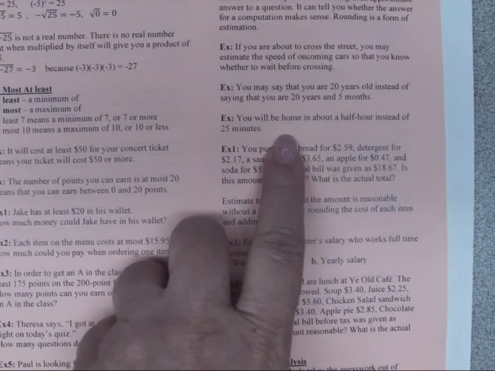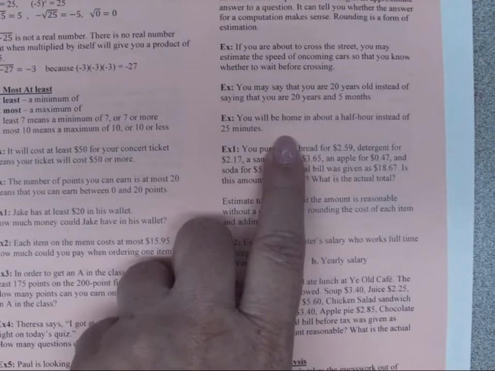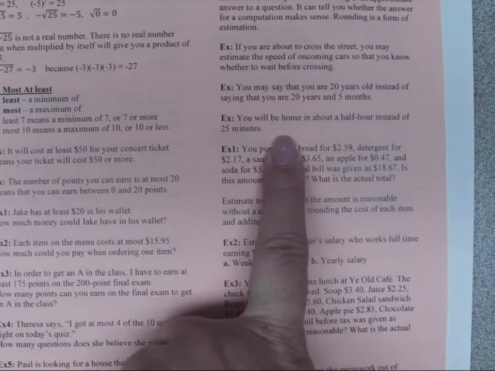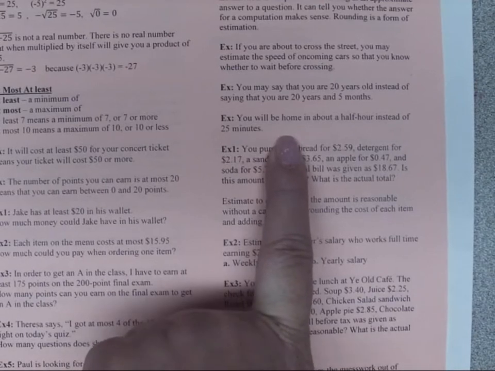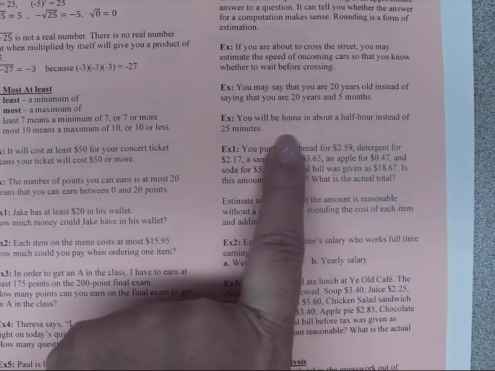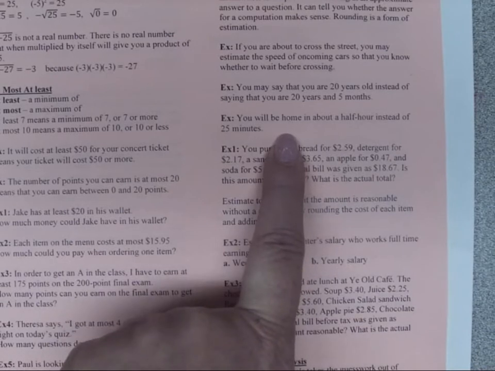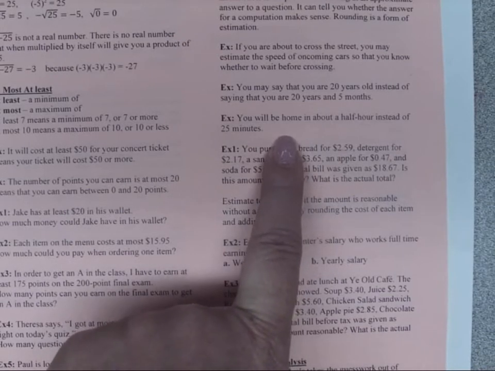If you say you'll be home in about a half hour instead of 25 minutes, normally we round and say, well, I'll be there in about 15 minutes, about a half hour, about 45 minutes, or about an hour. We don't go to the exact. I'll be there in 8 minutes. We'll say we'll be there in about 10 to 15.